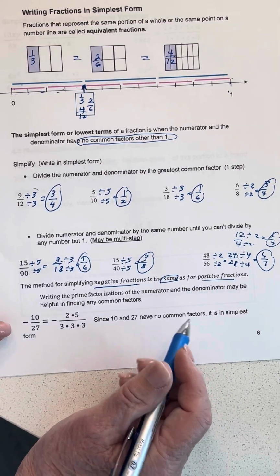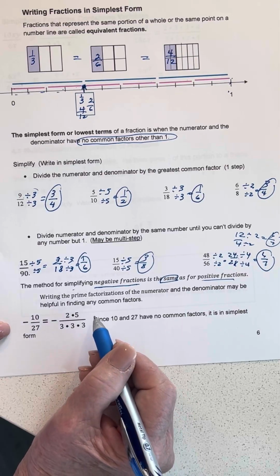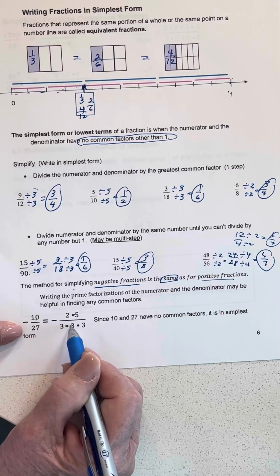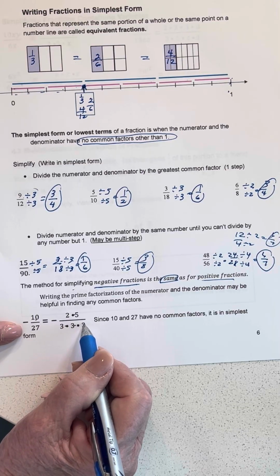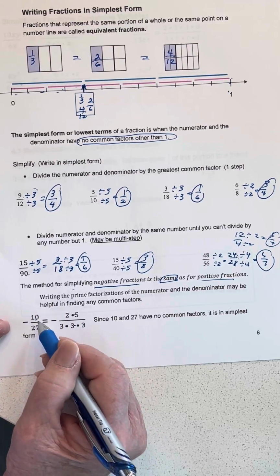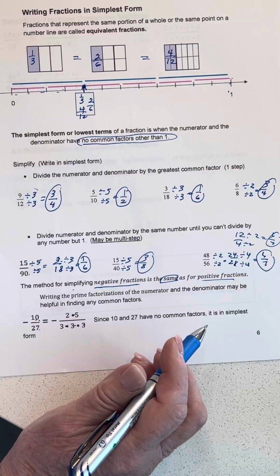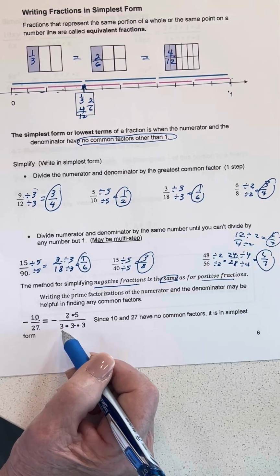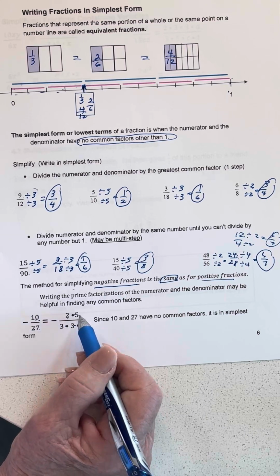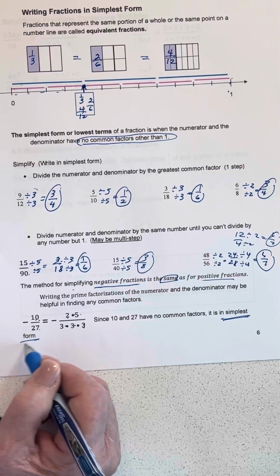So, if you break these apart with the prime factors, you can actually see that this fraction, 10/27, does not have a common factor. There's a 2 up here, but not below. There's a 5 up here, but not below. There's 3s down here, but not up here. So we say that this is in simplest form.